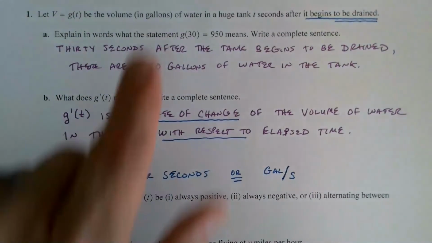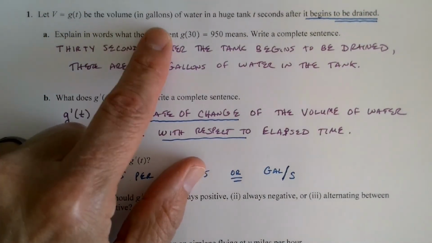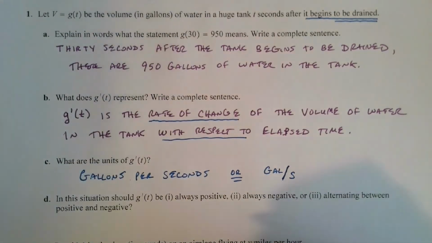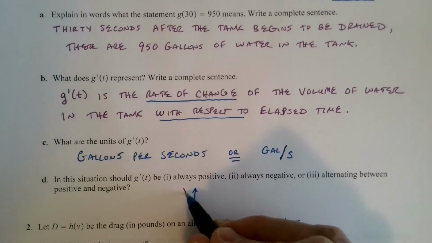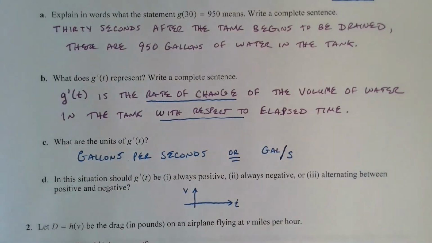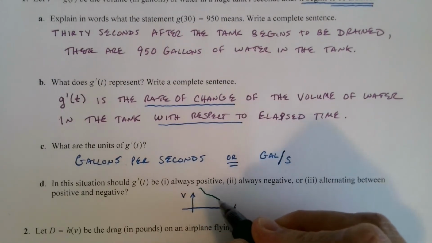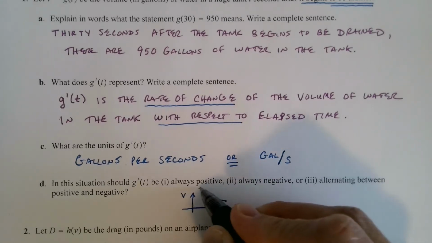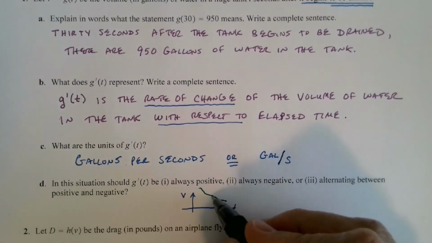What's that tell you about the volume level of water in the tank over time? If I was looking at the graph of the volume with respect to time, what would we expect to see? We would expect to see this going down as time progresses, right? So draining the tank. So at any point in time, what are we talking about? G prime of t. That's the slope of the tangent line.